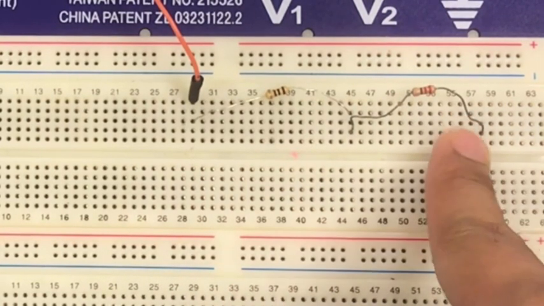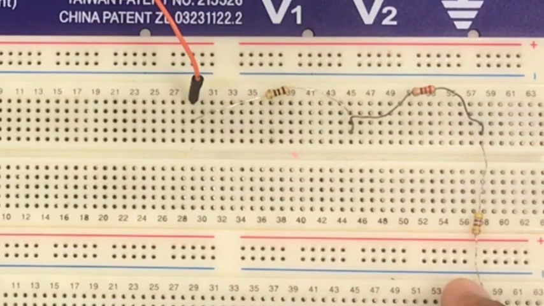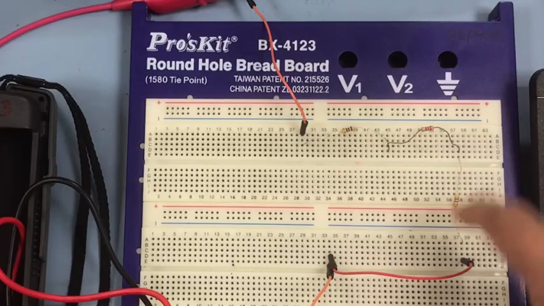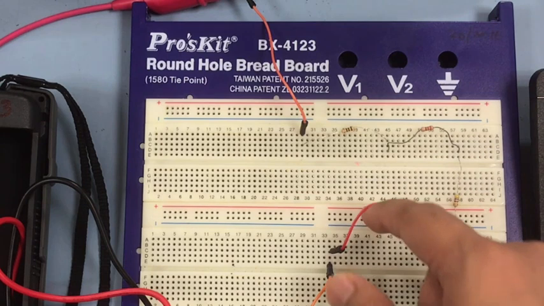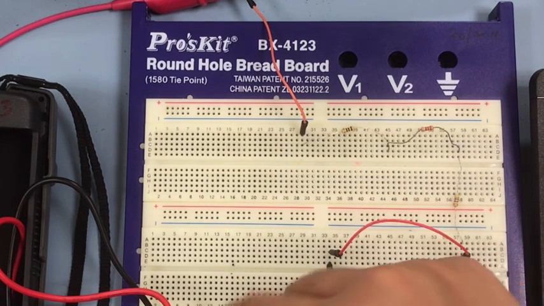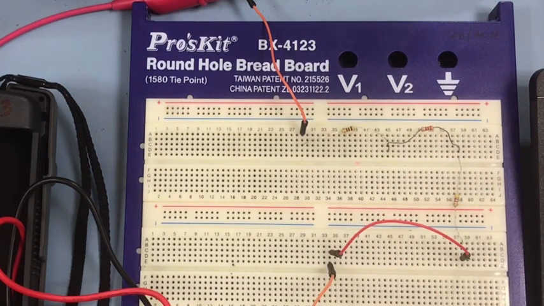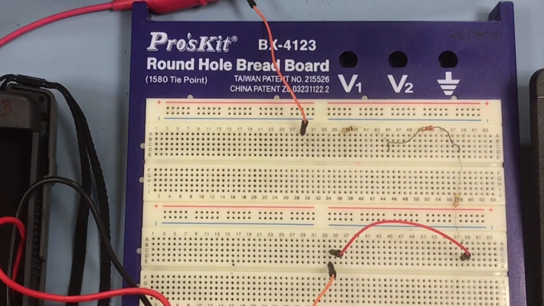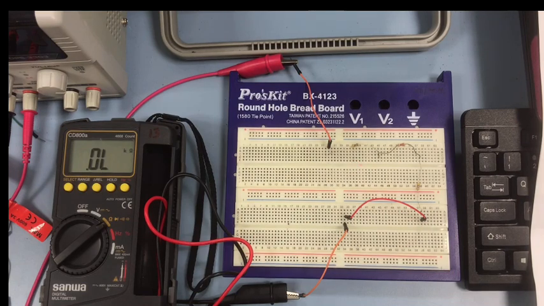216.8 ohm, and then connecting to 460. Then from here go to this jumper, and this one go to this jumper and go back to the power supply. Okay, now we go to our first measurement for test point AB.